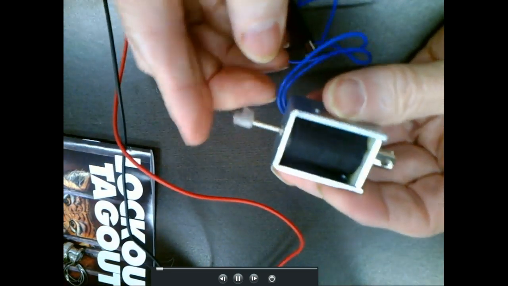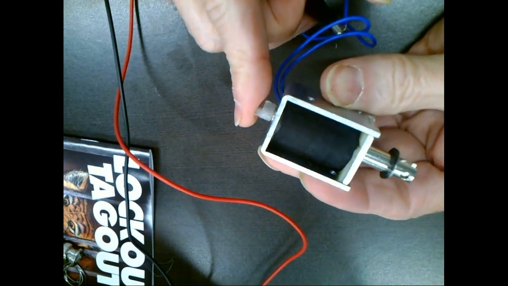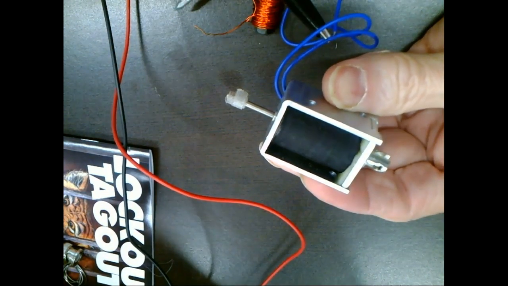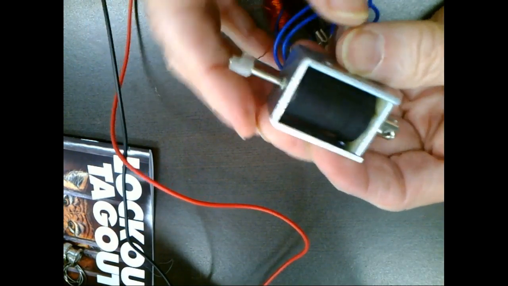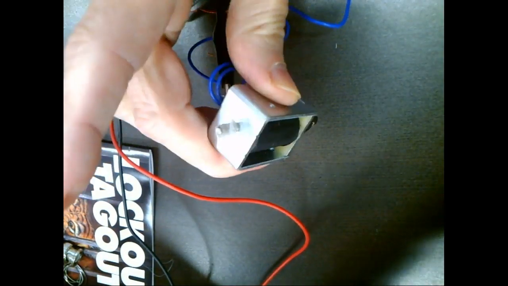When we put that magnetic field on there, it pulls that armature into the tube in the center, right? Does that make sense? And of course, when I turn it off.